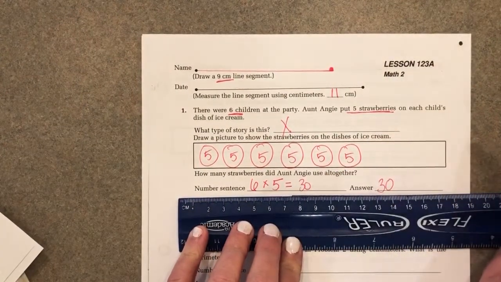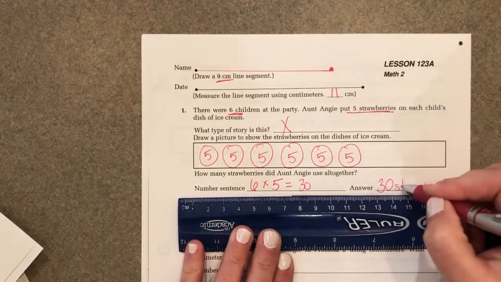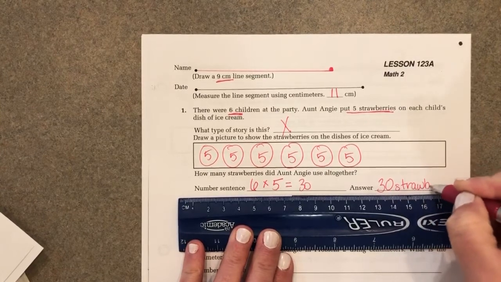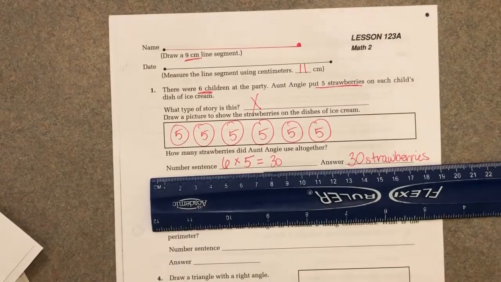30, and what were we counting? How many strawberries? 30 strawberries.